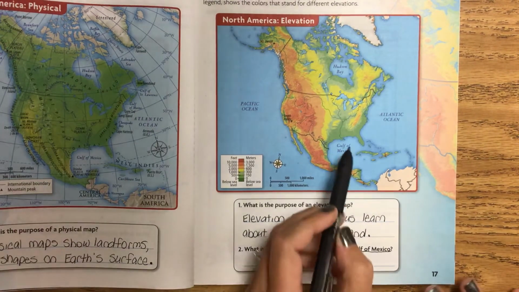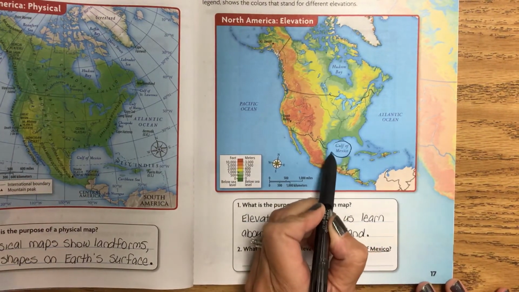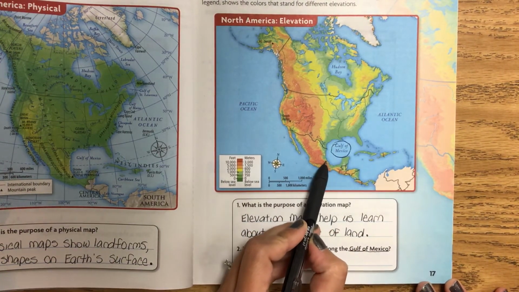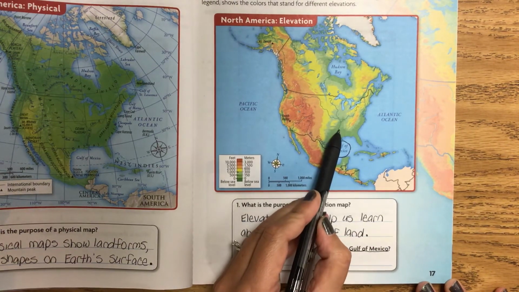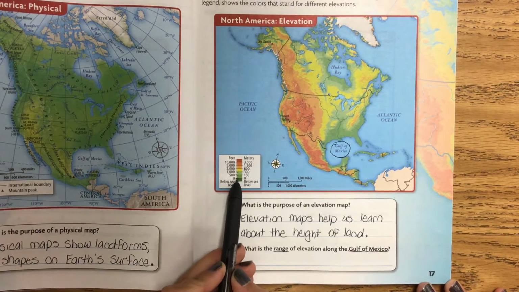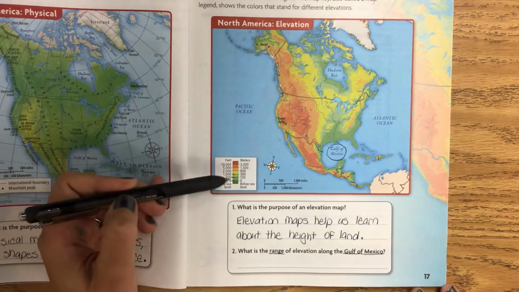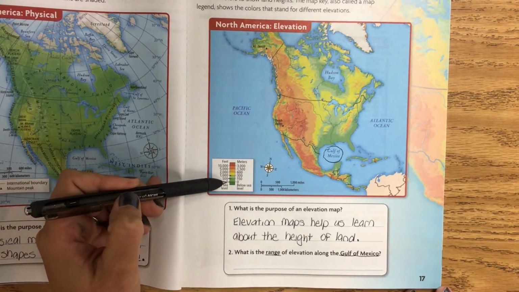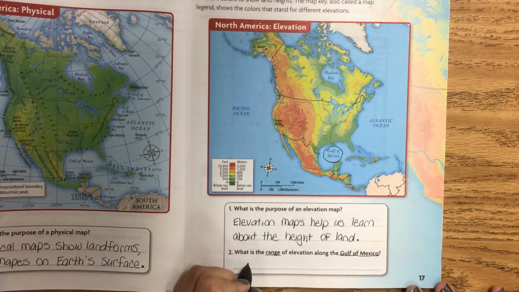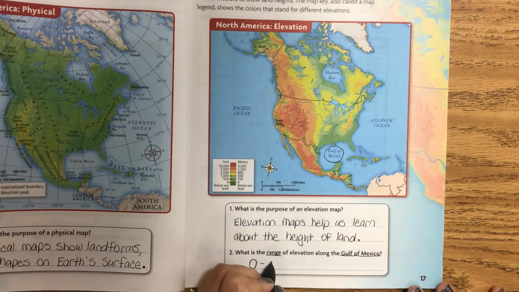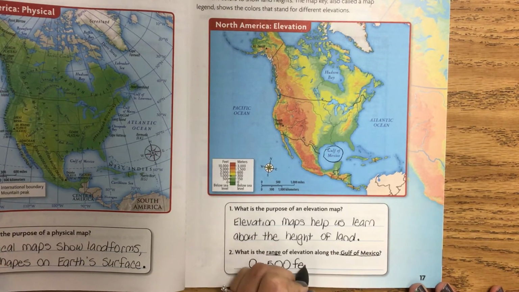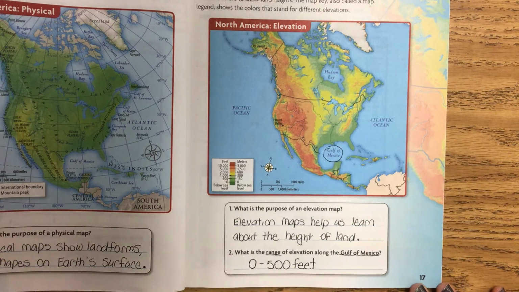So if we find the Gulf of Mexico, which is here, I see all around it, it's this green color. It's not the lightest green color, but it's not the darkest green color. It's that kind of in-between color here. And so I see that the range is from 0 feet to 500 feet. So I can write it like this, 0 to 500 feet. And there we go.